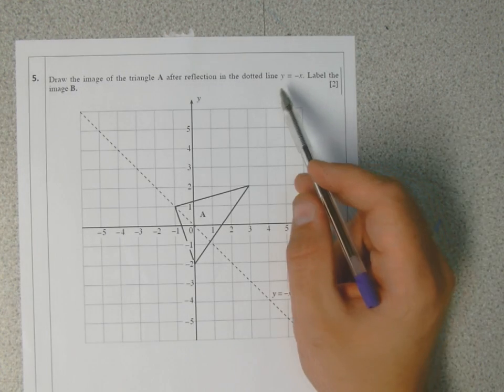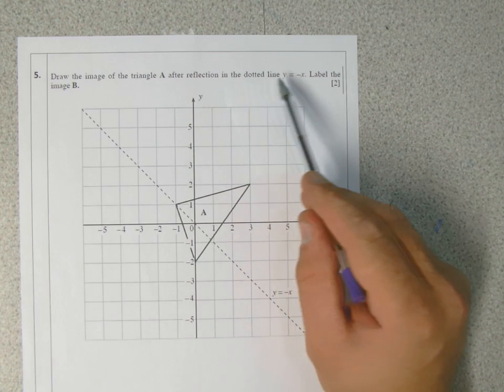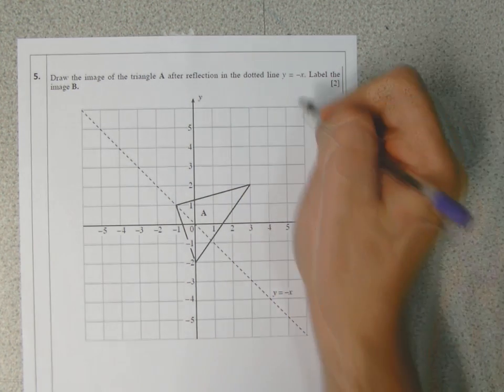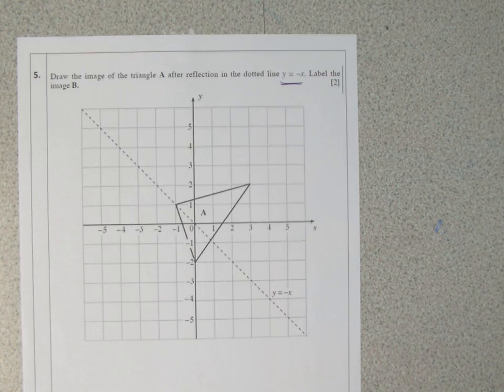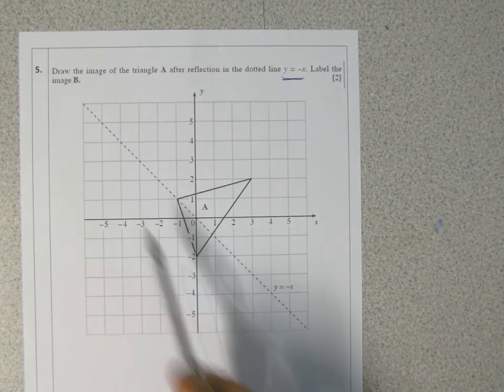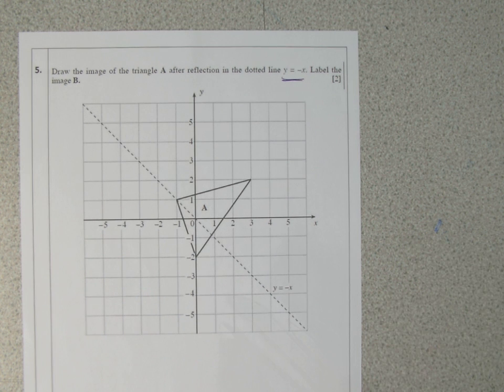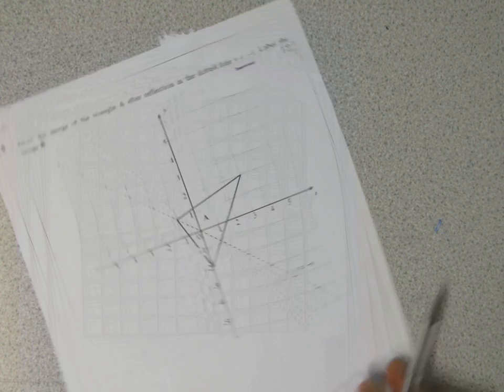Okay, last question. Now this time it says, draw the image of the triangle A after the reflection in the dotted line y equals minus x. Now here you've got y equals minus x. Now this is a diagonal, but it's going the other way. That's what y equals minus x looks like. It goes the other way, and they've drawn it in for us already. So we do the same sort of thing again. Might help to turn this around.